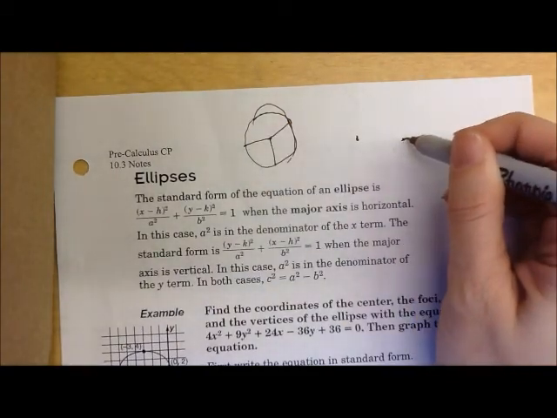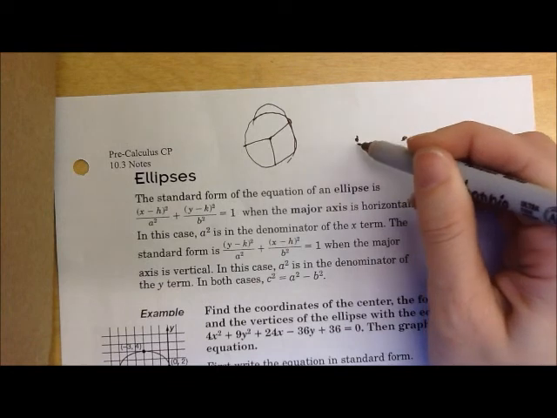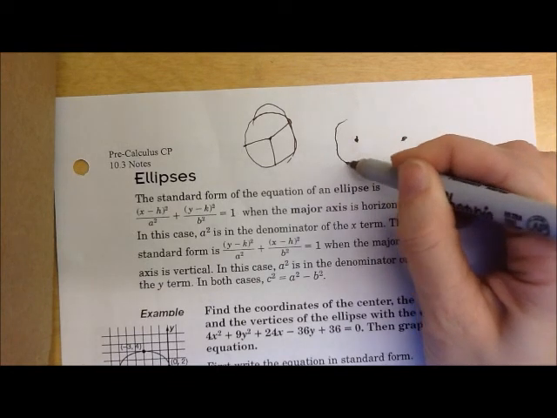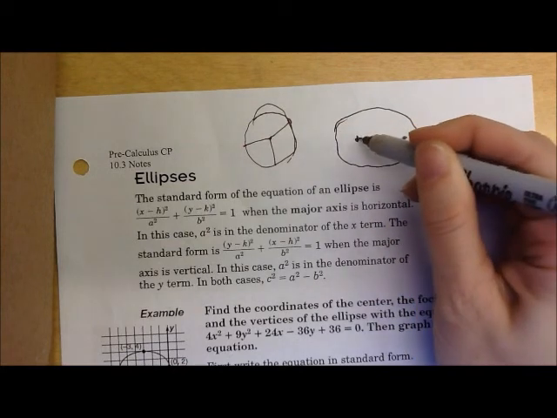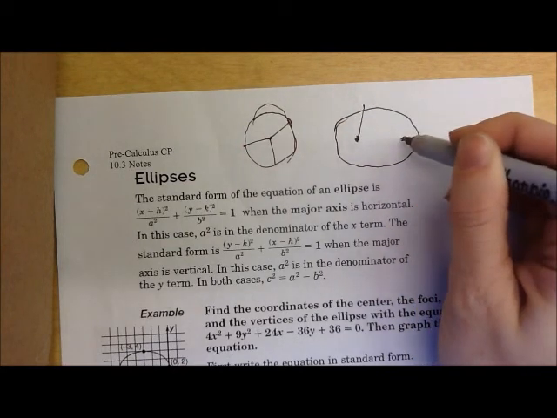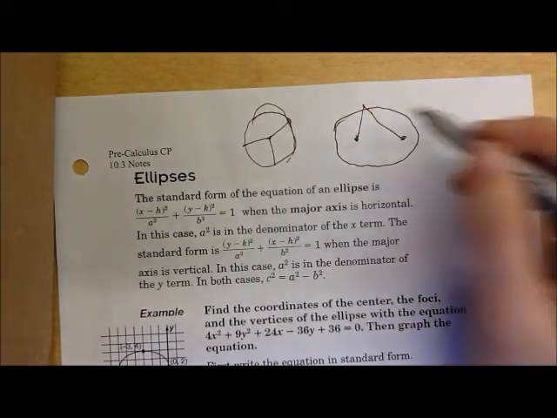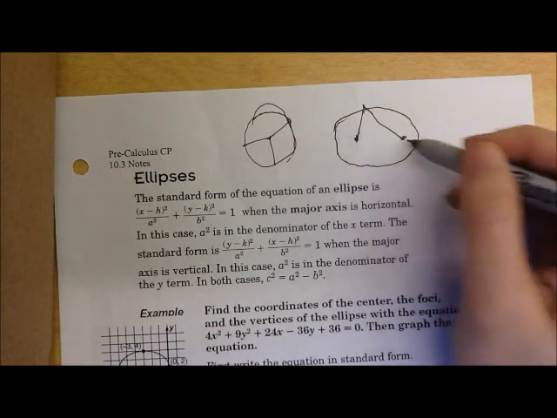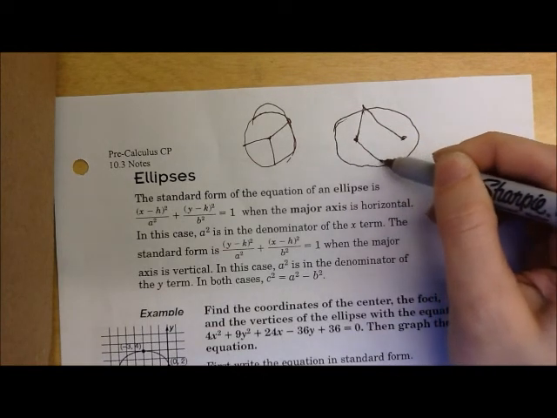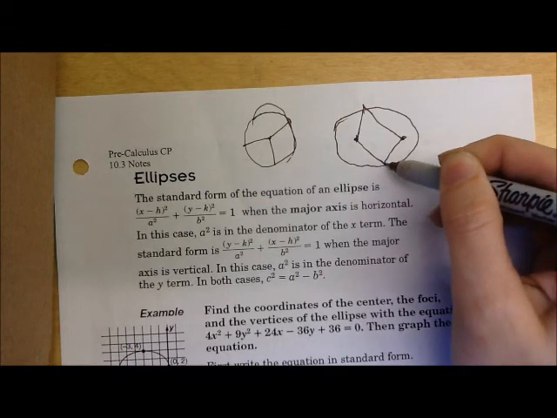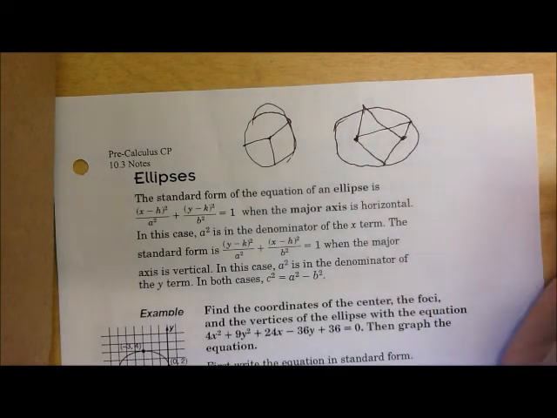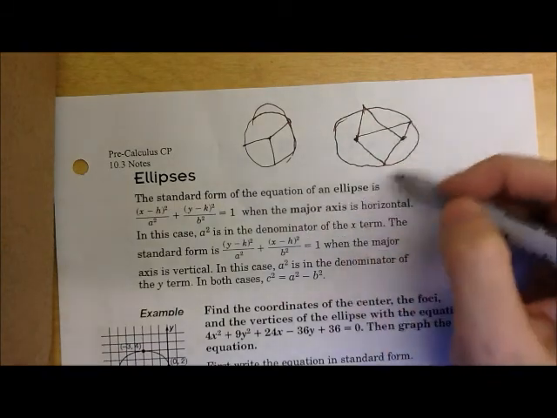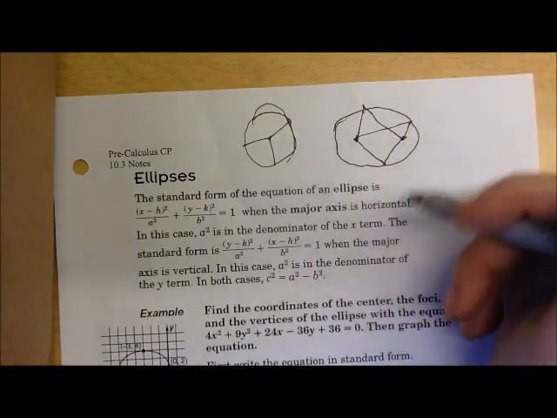Ellipses have two focal points, or foci, and the ellipse is all the points, the sum of whose distances from those two foci are the same. So what these two distances add up to is the same as what these two distances add up to, or what these two distances add up to, or they would be if I could draw better. That's how you define an ellipse.